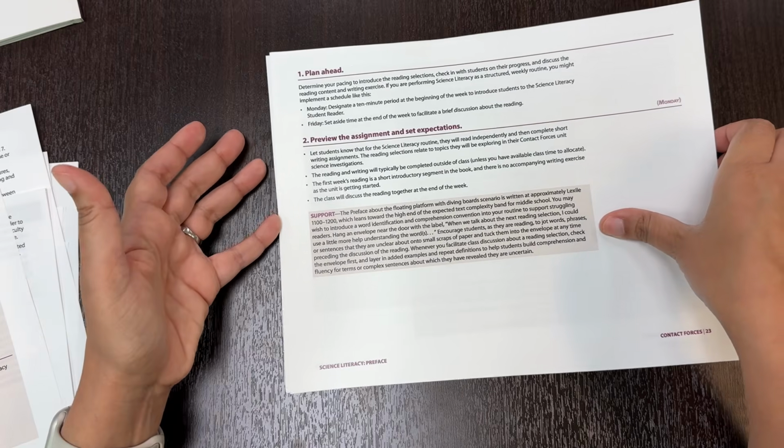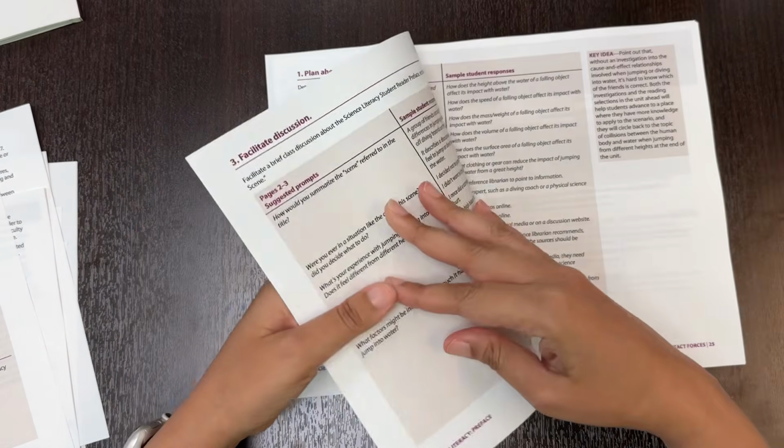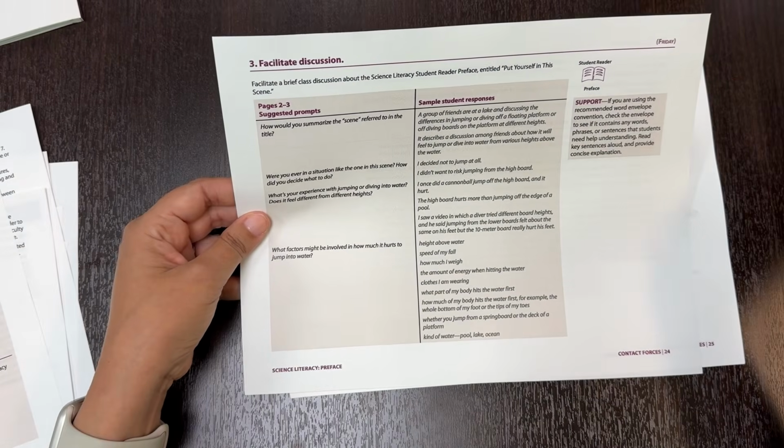It does walk you through. There's a lot of hand holding when it comes to Core Knowledge, but as you can see, there is a bit of prep, as I've been discussing.